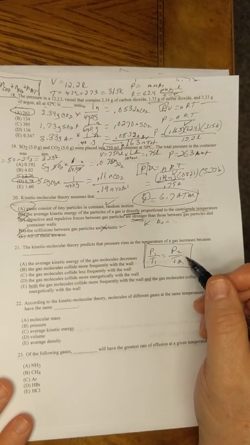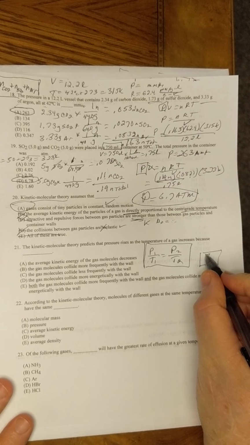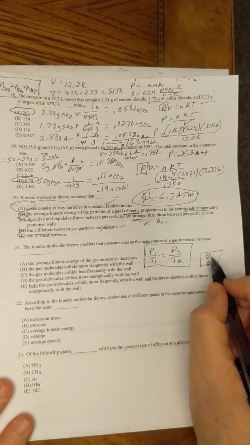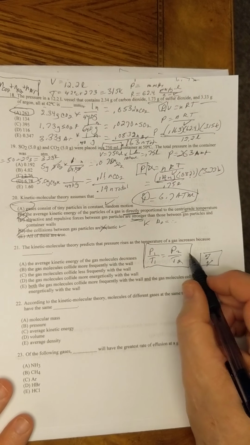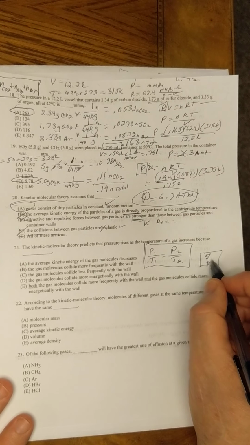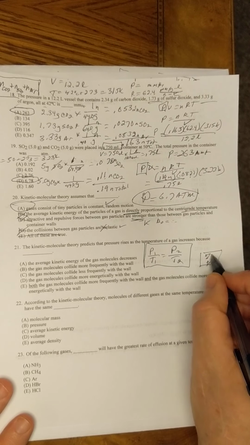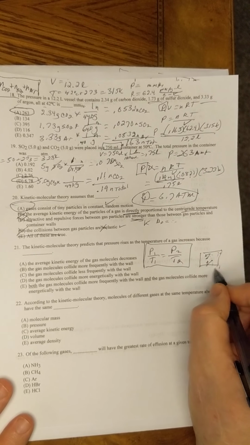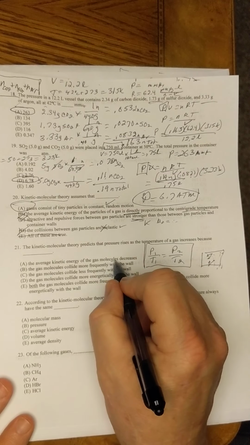Why does this happen? Because if I have a box with molecules in it, okay? And I'm going to assume that that box is at a constant volume. As you increase the temperature, they start hitting the walls more often. So you have more frequent collisions with the walls. Why does it go down? Because you have less frequent collisions, because it's going slower.